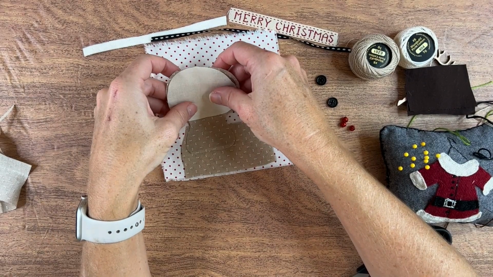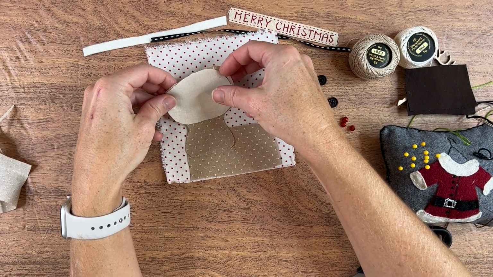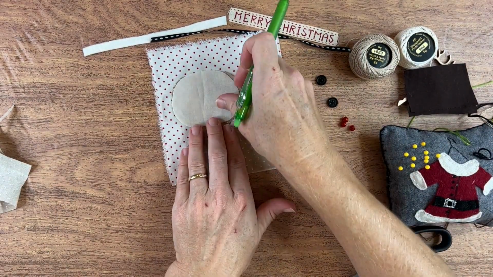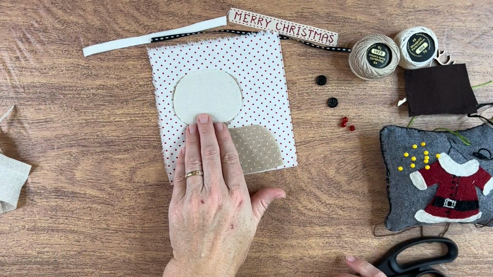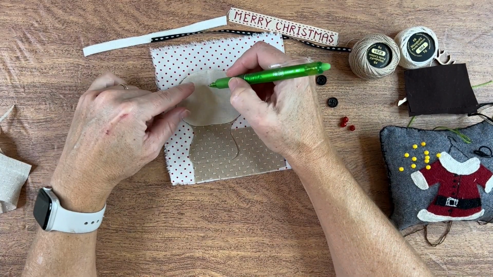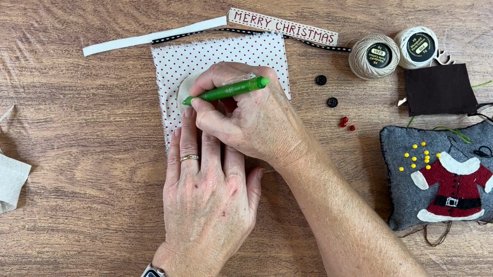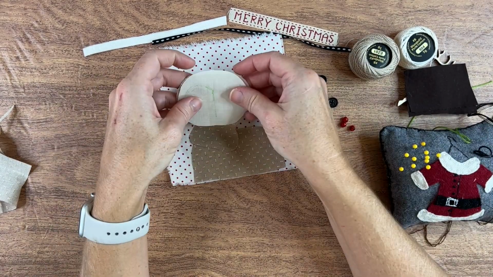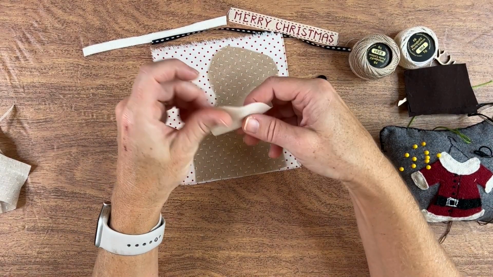So I have my body, my head and my face. And now I just want to cut that face down so that I have a little bit of a heart shape for the face. So again, I'll just kind of eyeball the center of the face. Fold it in half and make my shape.